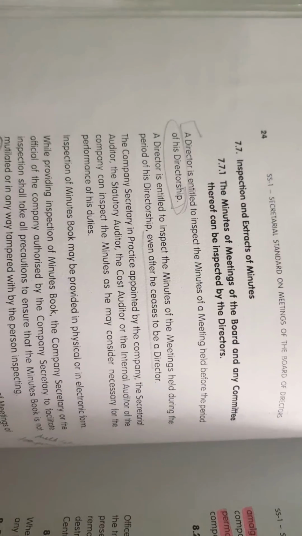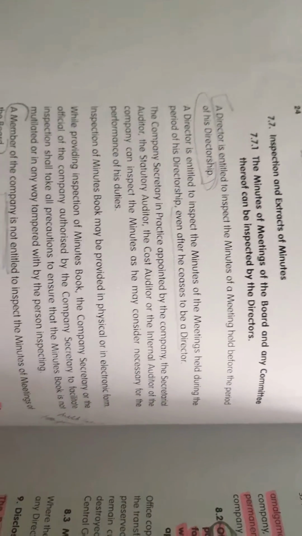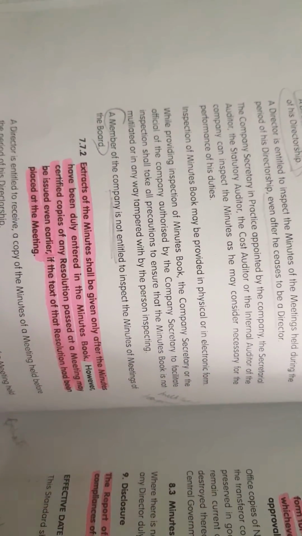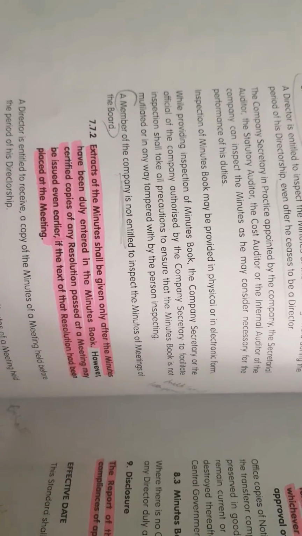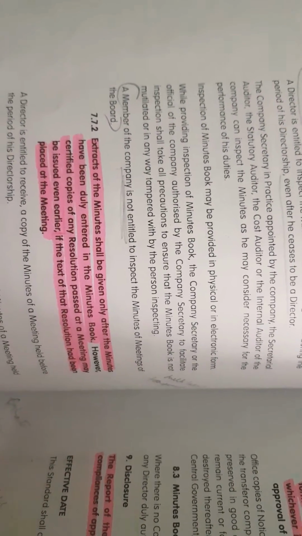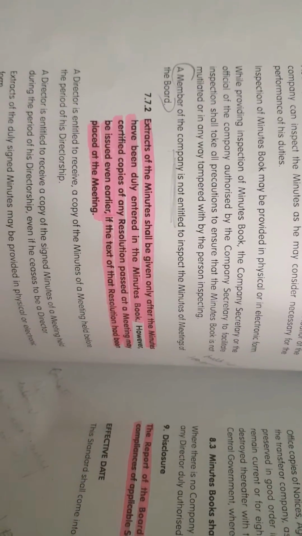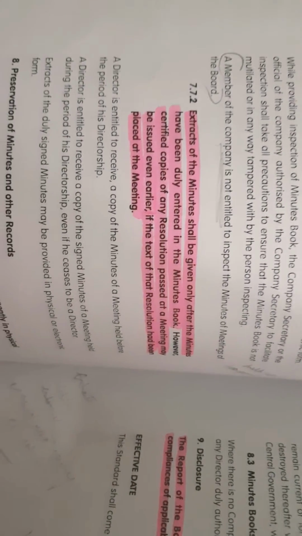A director is entitled to see the minutes; if a director ceases, he is entitled to see the minutes of the period of his directorship. A member is not entitled to inspect the minutes book. Extract of the minutes shall be given only after the minutes have been duly entered in the minutes book. Certified copies of a resolution passed may be issued earlier if the text of that resolution had been placed at the meeting.